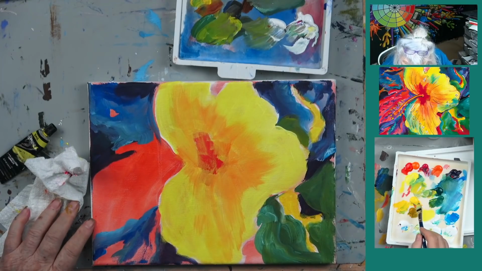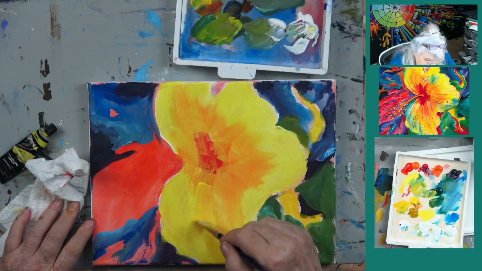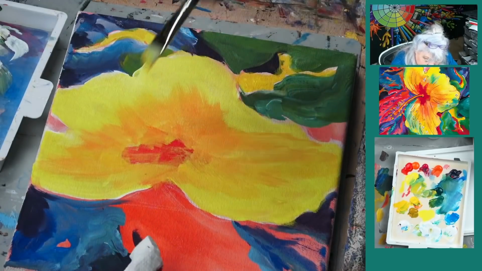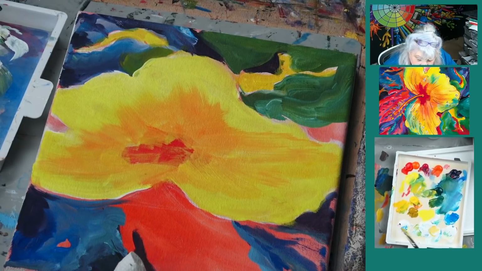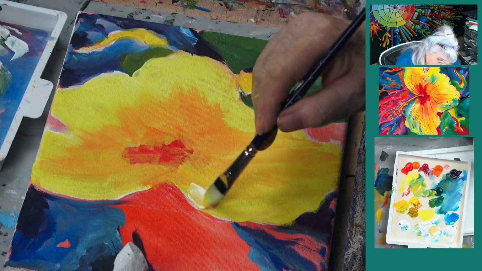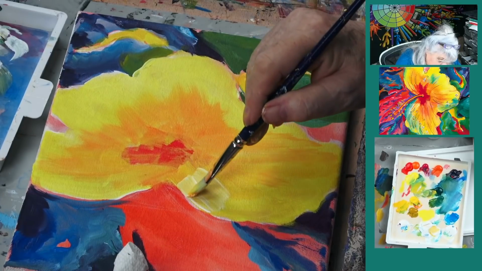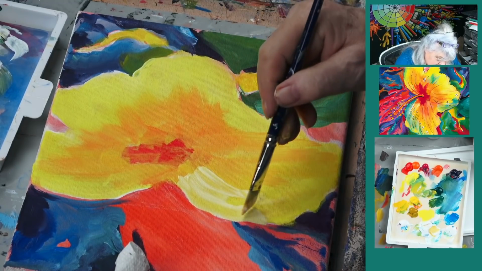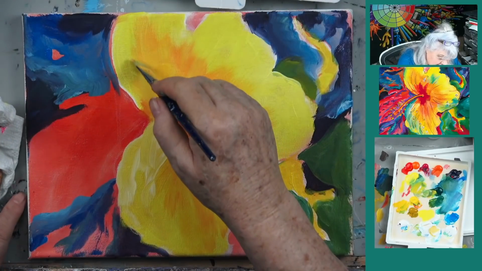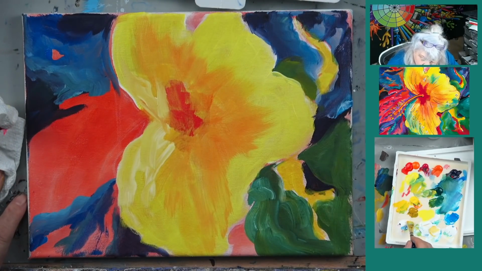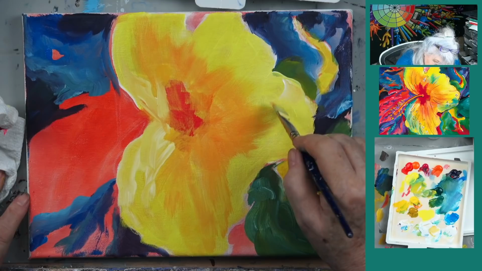Okay, here's a little bit of yellow. Again, everything's soft. Now here's a little bit of white. Let me show you what happens when you do that. Just a little more white right here, maybe on the edge.